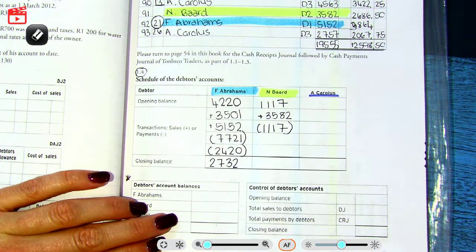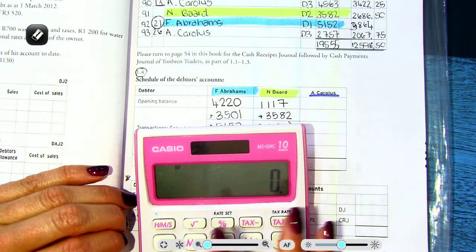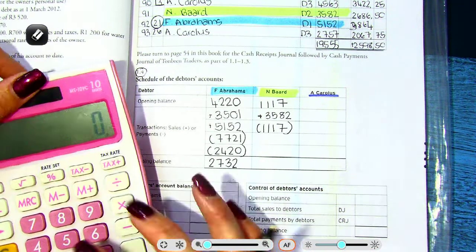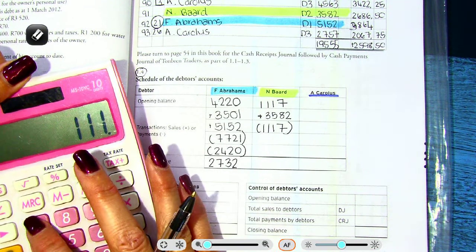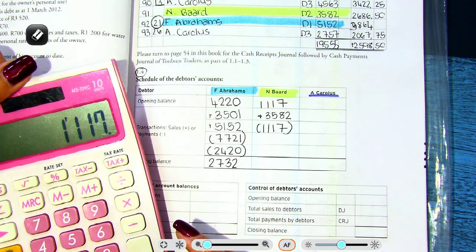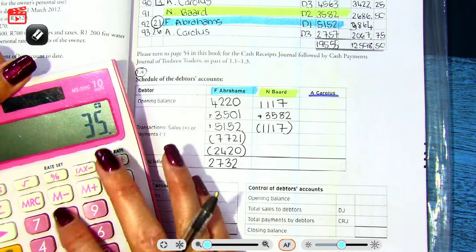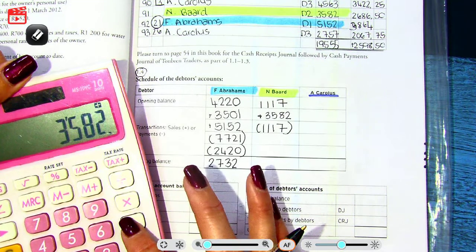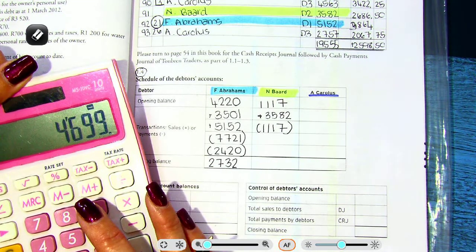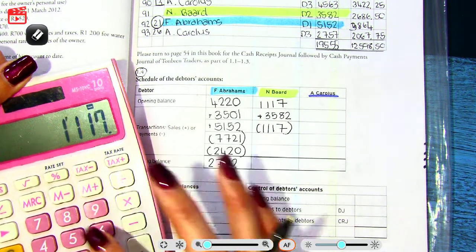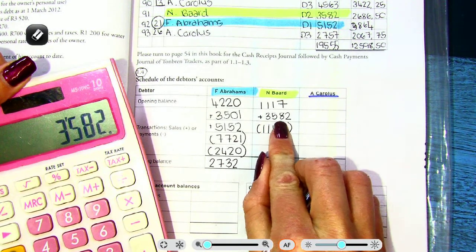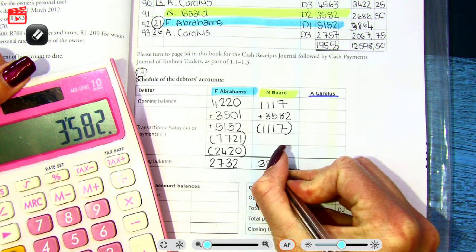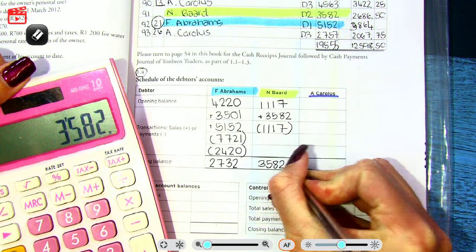I can see what that answer is anyway, but let's just do it. 1,117 plus 3,582 minus what he's already paid me, 1,117, equals 3,582. So we can see that he still owes me this amount, 3,582.